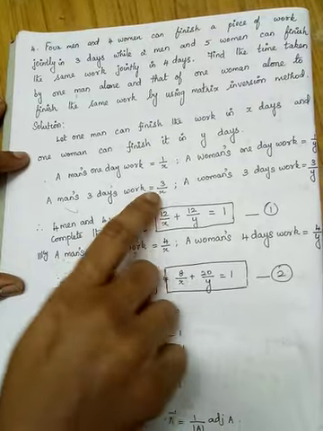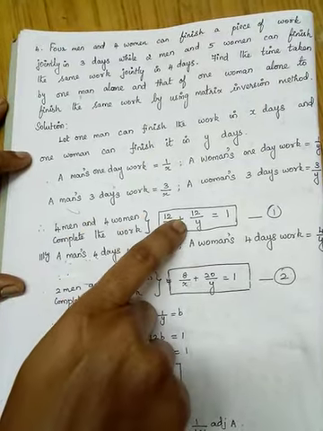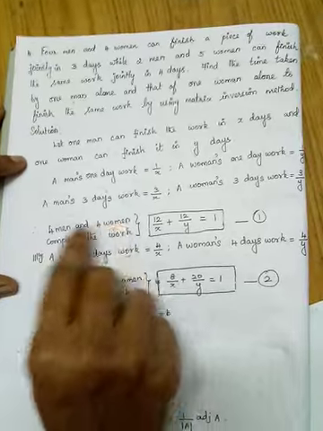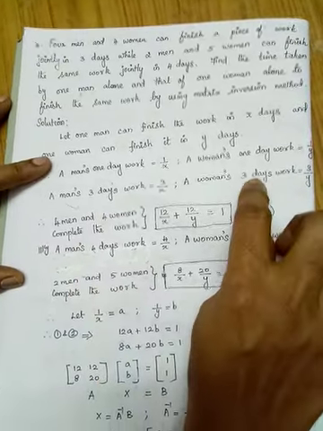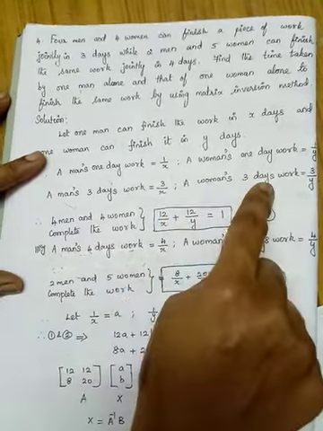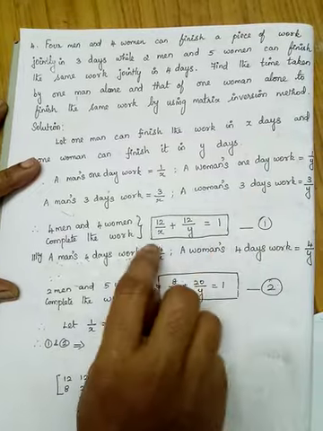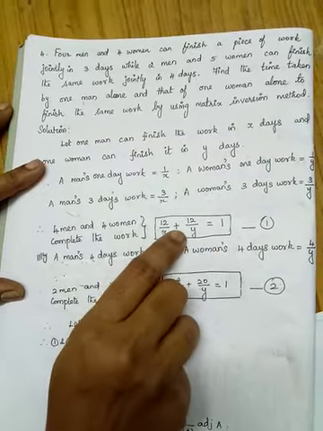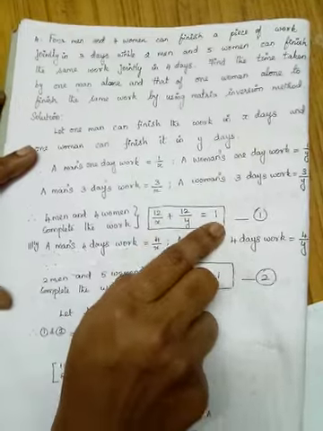So the work is 4 into 3, that is 12 by X, plus, why am I adding now? Both works are needed. So 4 women's 3 days work is 12 by Y. So the equation is 12 by X plus 12 by Y is equal to 1.